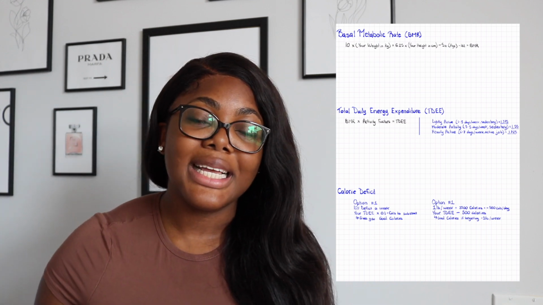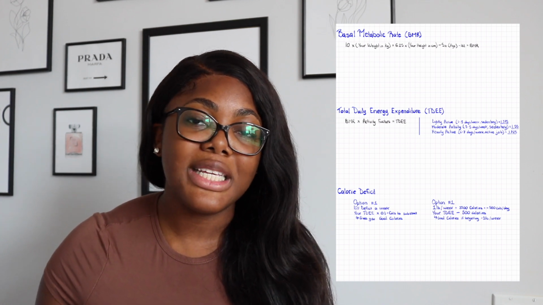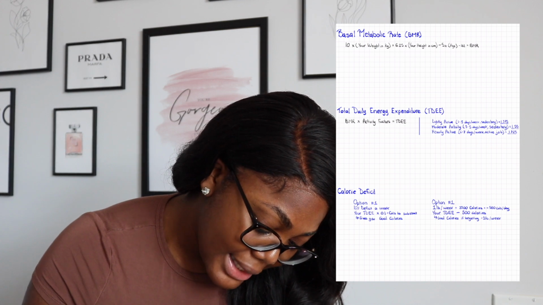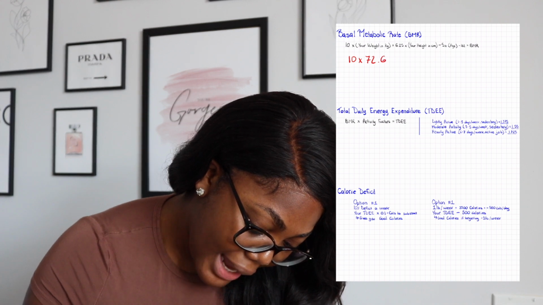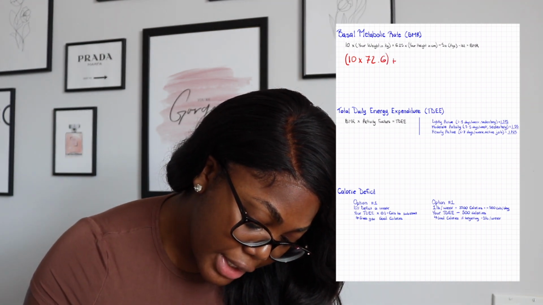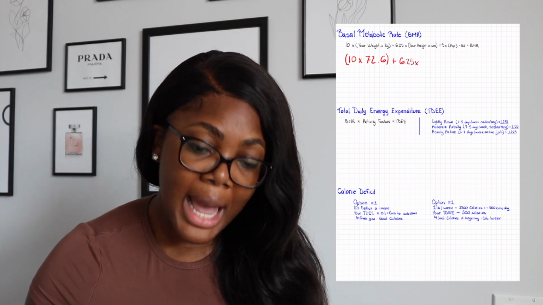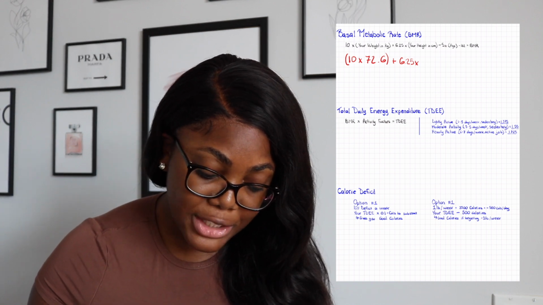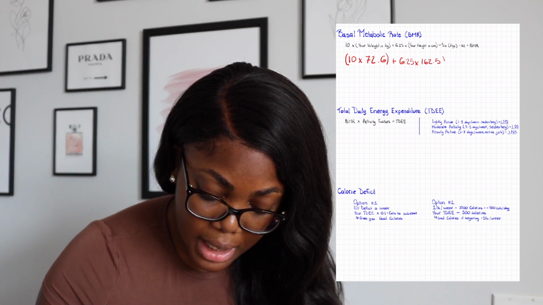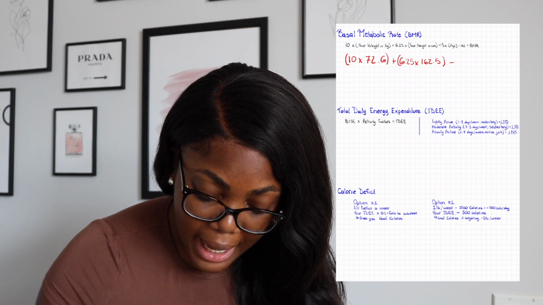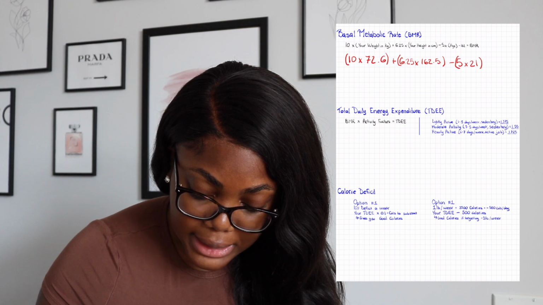The first thing we're going to write in is 10 times their weight in kilograms. We said they were 160 pounds, which is equal to about 72.6 kilograms. So I'm going to write that down: 10 times 72.6, and I'm going to put that in brackets. We're then going to do plus 6.25 times their height in centimeters. We said they were about 5'4", and so this gives us a height of about 162.5 centimeters. We're going to do minus 5 times their age of 21. And then minus 161.